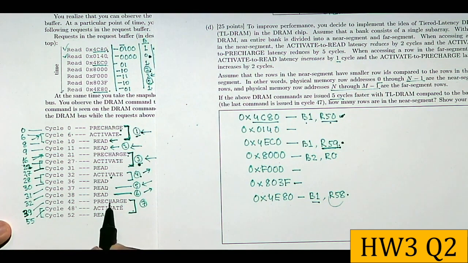And then pre-charge to activate is basically 6 cycles more. Let me just put it this way. This is 45. Now activate to read.